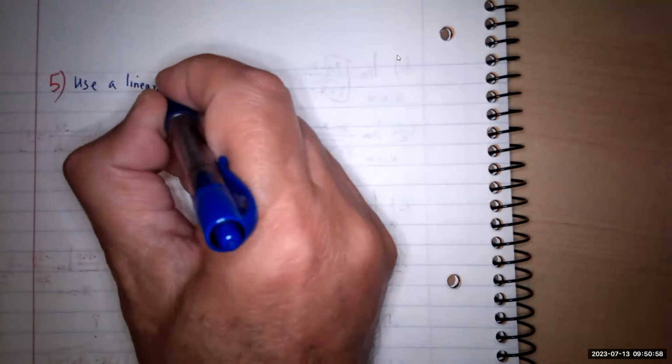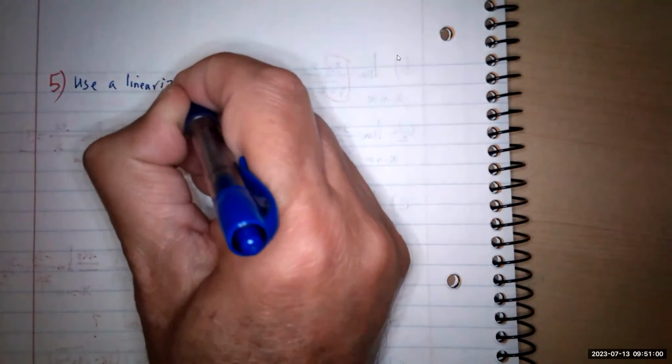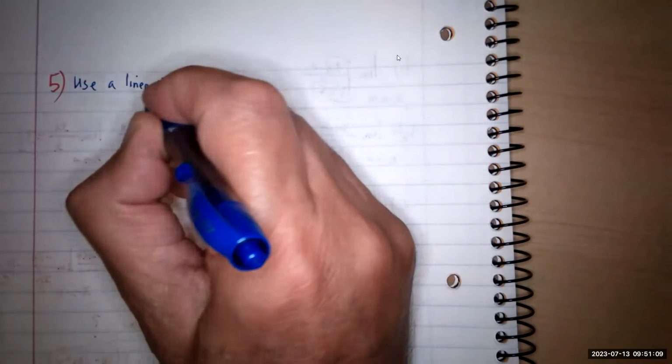You have four or five of this problem in your assignment, so that's why we check one, and then you can check it for yourself. Use a linear approximation, or the expression is linearization. Use a linearization, or a linear approximation.